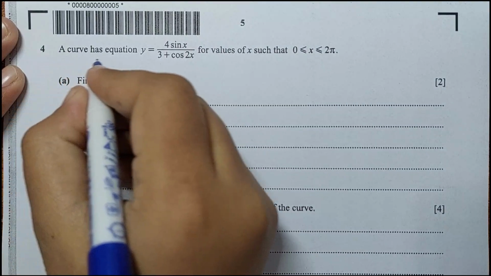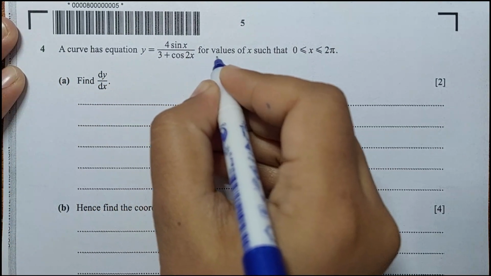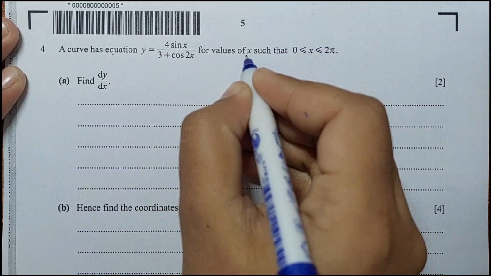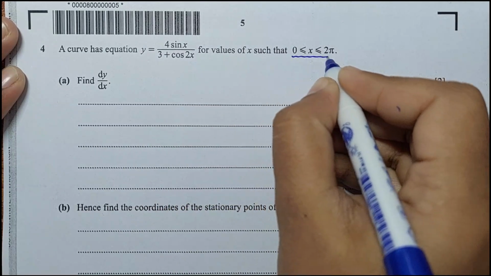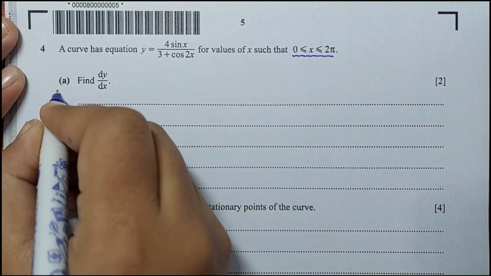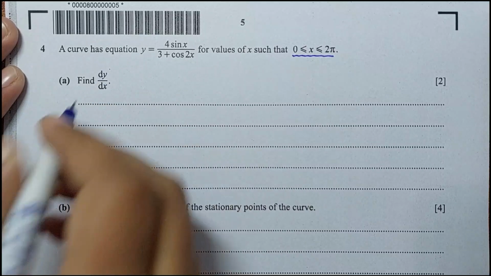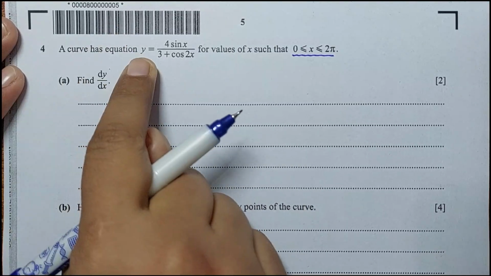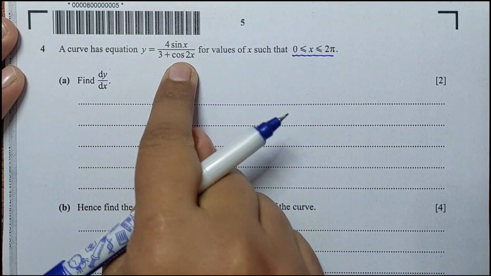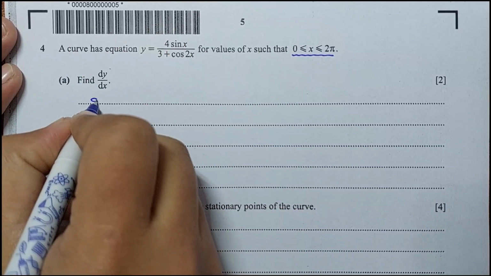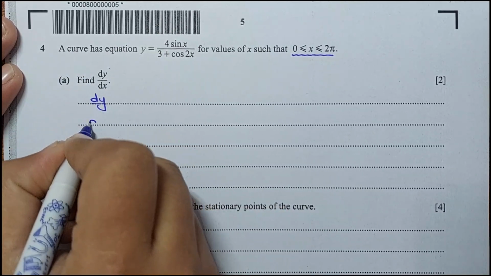Question number 4. A curve has equation y equals to this, for values of x such that x is between 0 to 2 pi. Okay. Part A, find dy over dx. So we have given y. We have to differentiate both sides of the equation. So y differentiates to dy over dx.